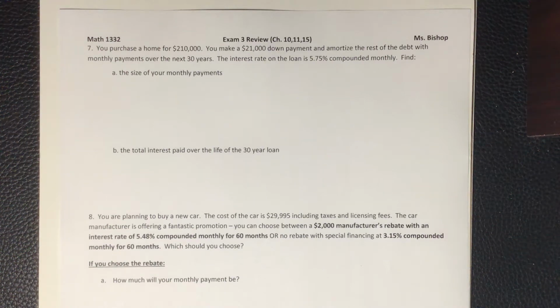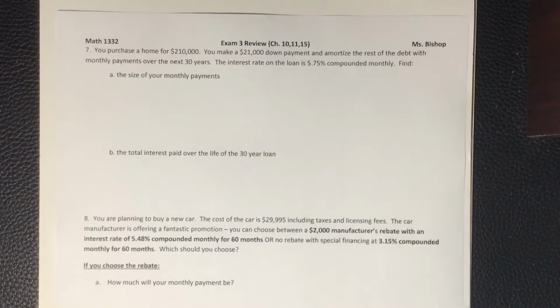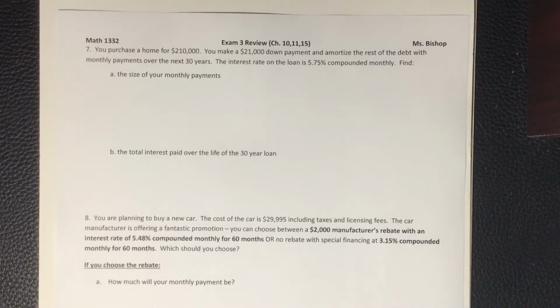This is number 7 on the exam 3 review. We have you purchase a home for $210,000. You make a $21,000 down payment. You amortize the rest of the debt with monthly payments over the next 30 years. The interest rate on the loan is 5.75% compounded monthly.